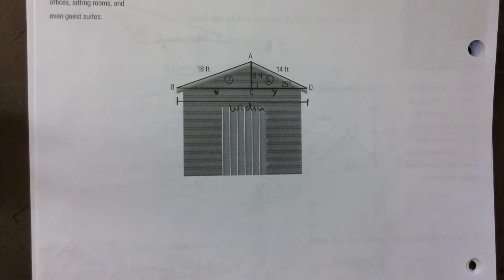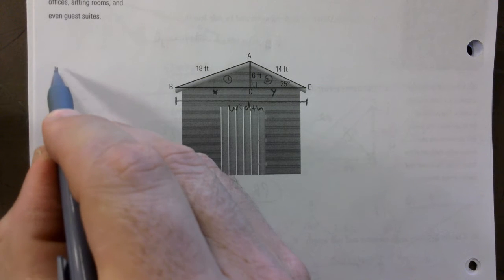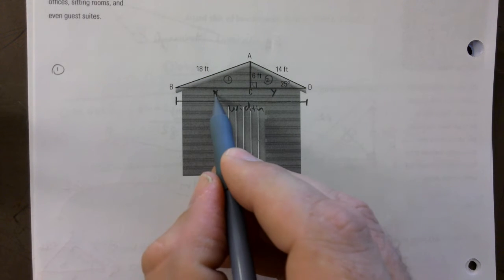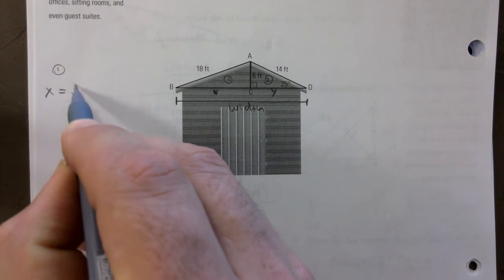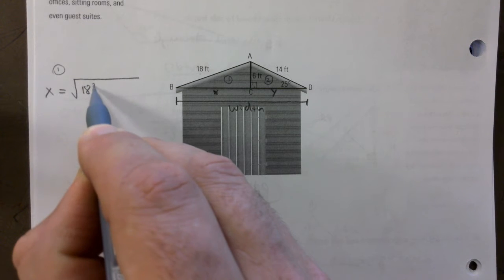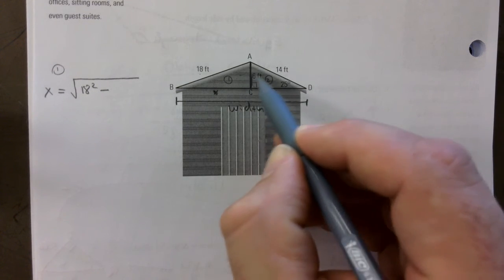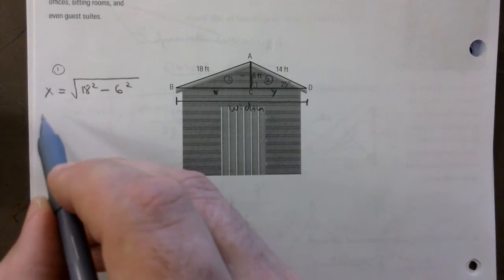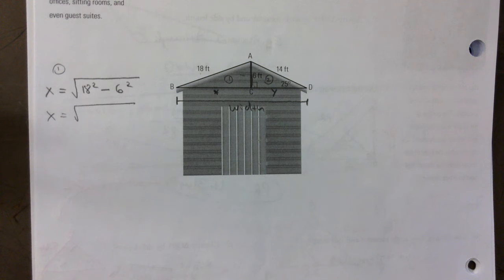I can use Pythagorean Theorem for both sides because they're both right triangles. So for number 1 here, X is one of my legs, right? X is going to be found by going square root of the hypotenuse squared minus this 6 here, which is 6 for both sides, right? And I need to go grab my calculator.